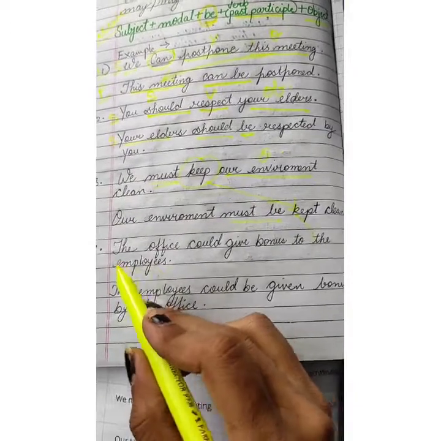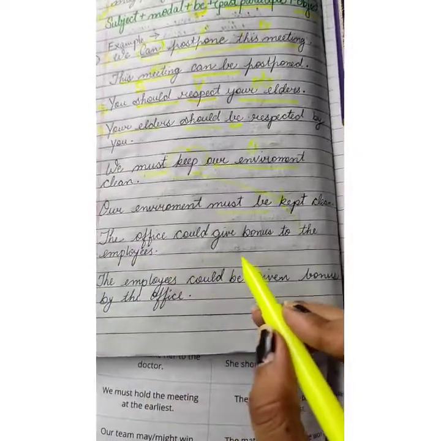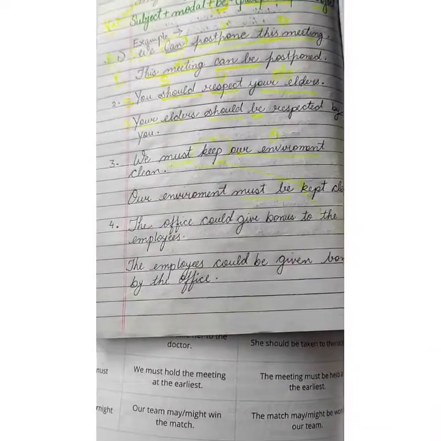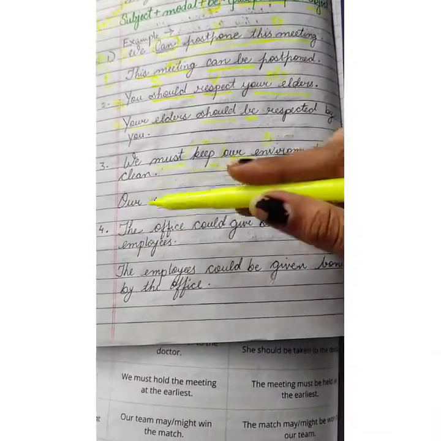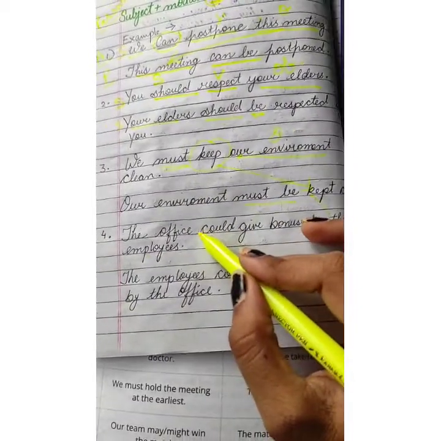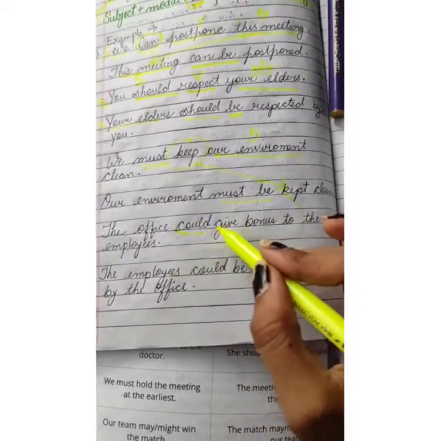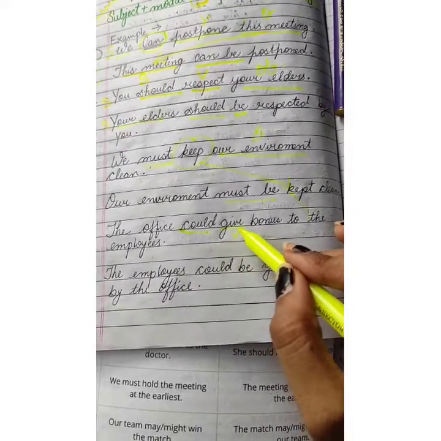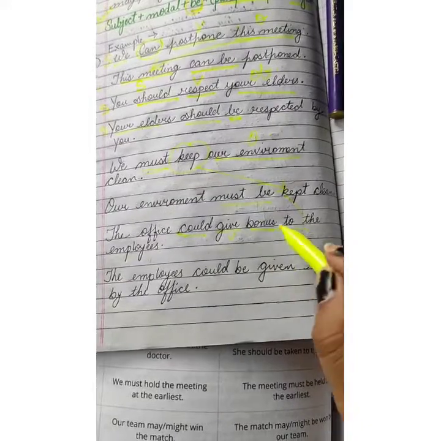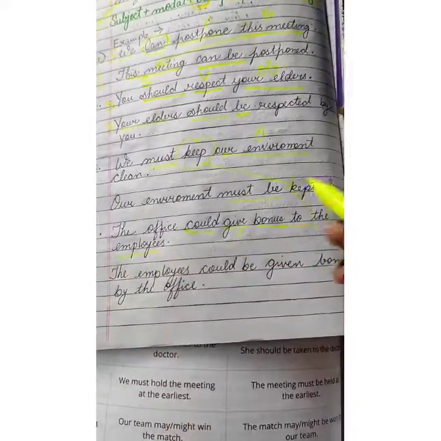Next example, the office could give bonus to the employees. This is an active sentence. The office is the subject. Could give. Could is the modal here. Give is the main verb here. And bonus to the employees. Here there are two objects.